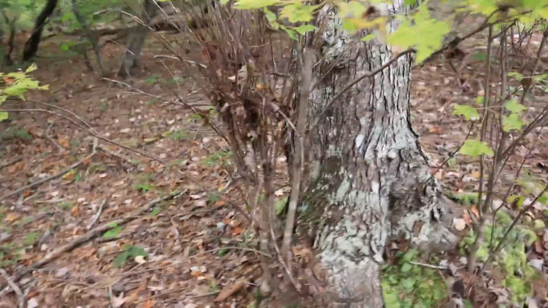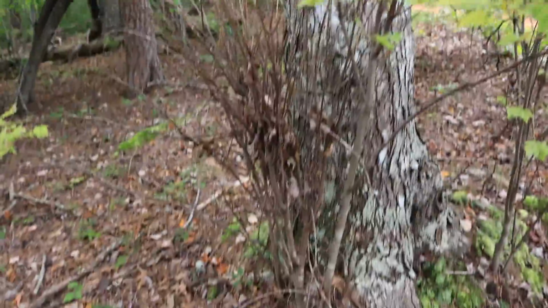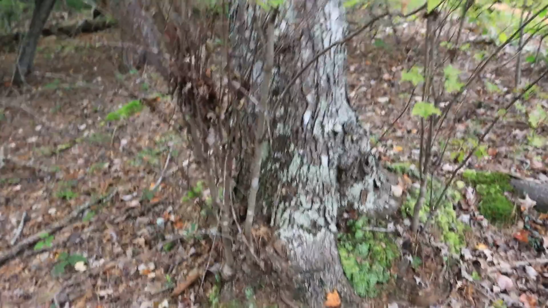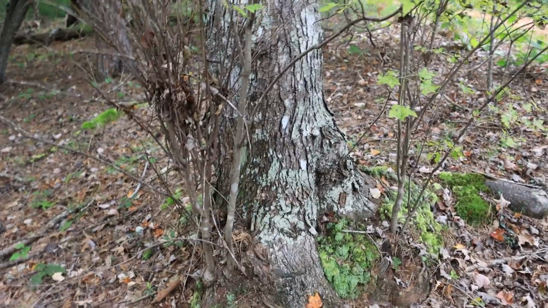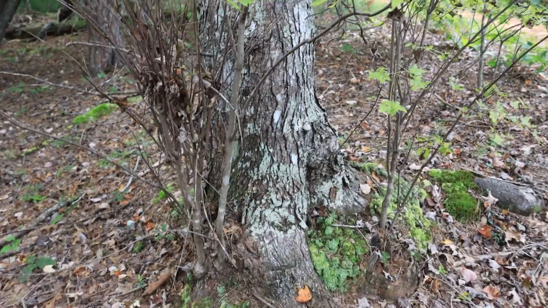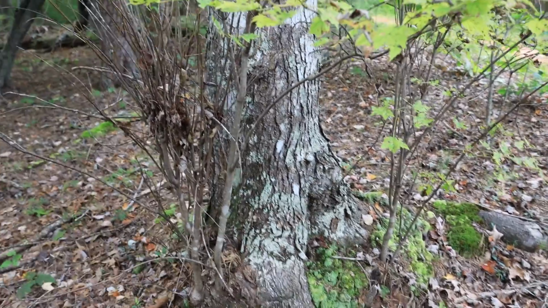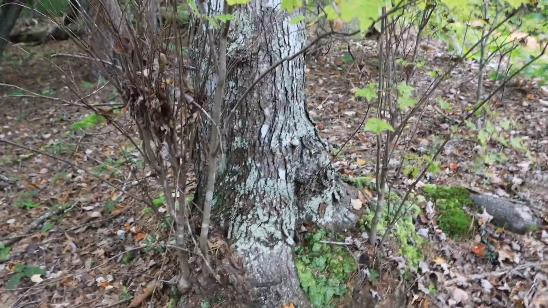And notice down at the bottom, what's going on here? This is kind of bizarre. There's all this growth coming up here. It basically looks to me like this maple probably came up from a stump. At some point this was cut, and this main stem is the one that survived.